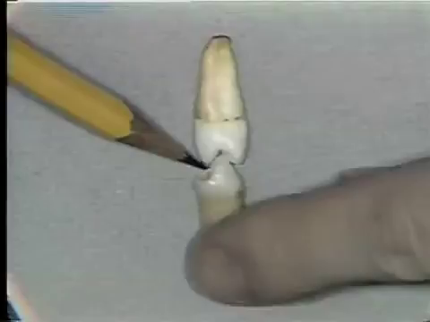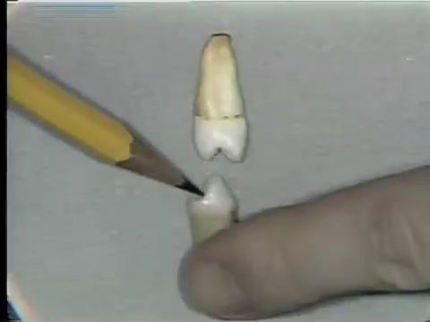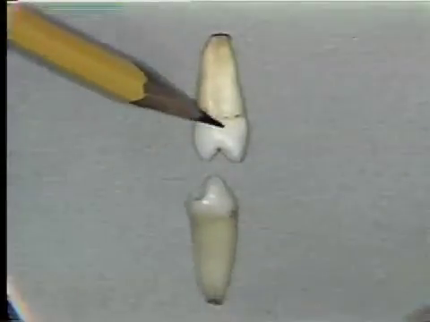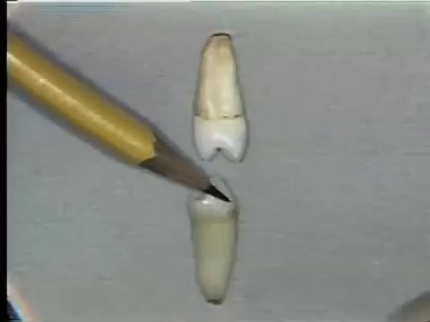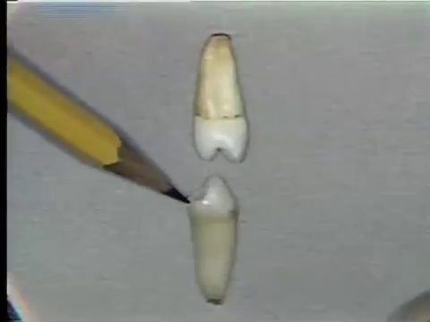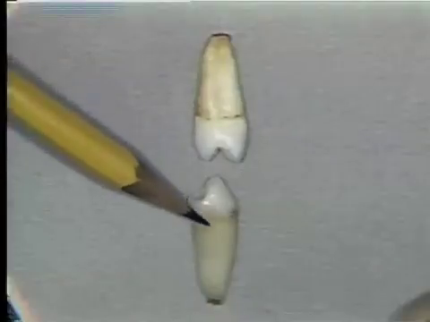These mandibular teeth, because of the prominence of this buccal cusp and because of the way they're occluding, frequently have crowns said to be lingually tipped onto the root structure.